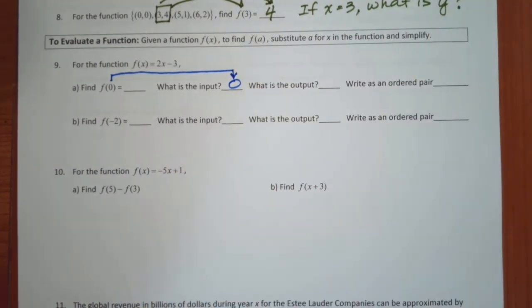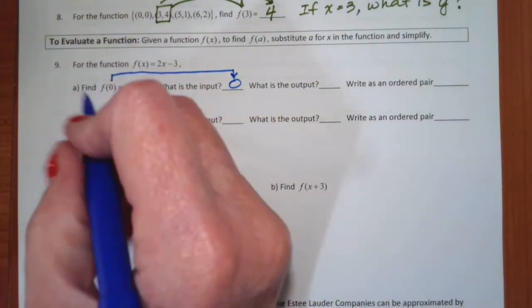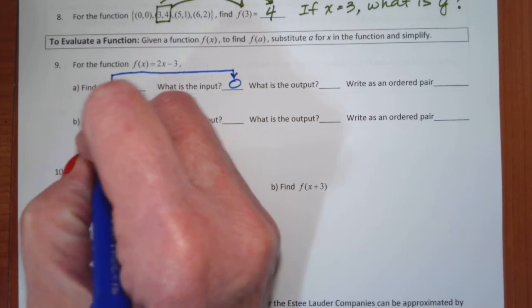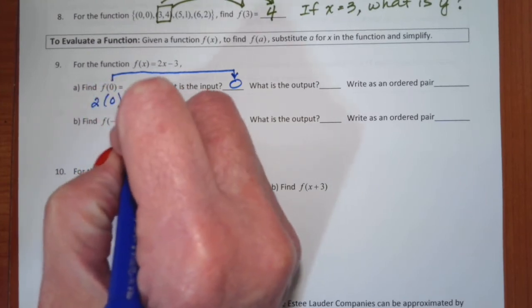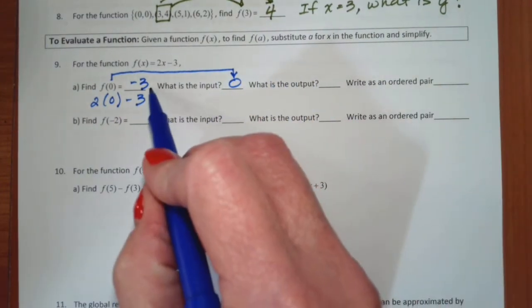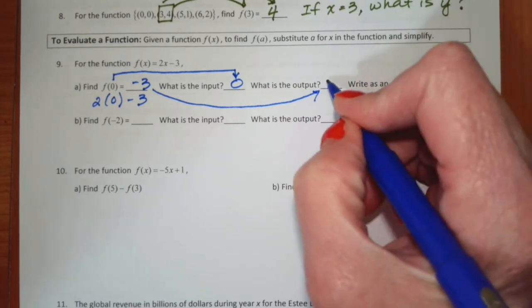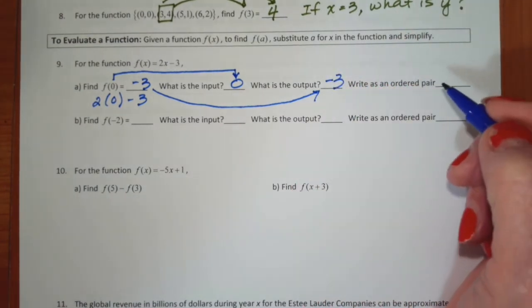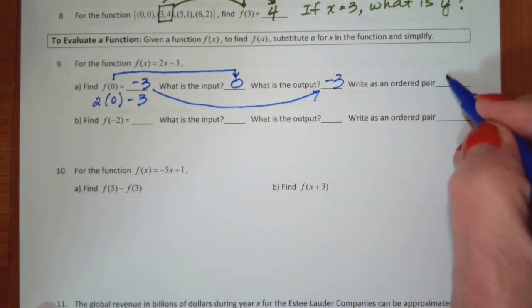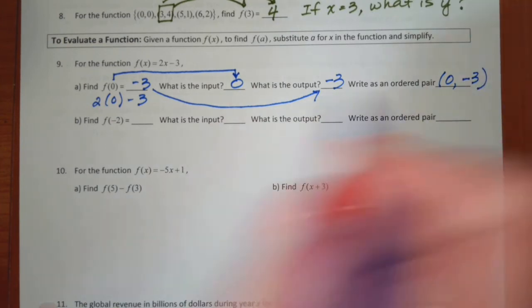So now I need to find the output. And to do that, I just replace x in the function with 0. So this becomes 2 times 0 minus 3, which is negative 3. And that becomes my output. So if I write that as an ordered pair, my input, my x, is 0, my output, my f of x, is negative 3.